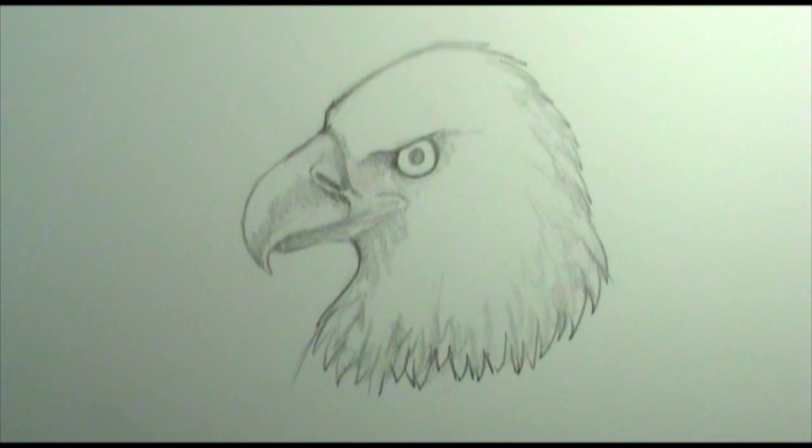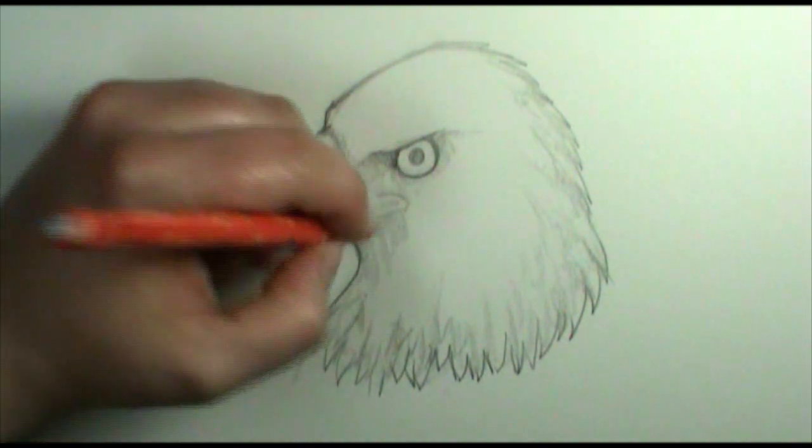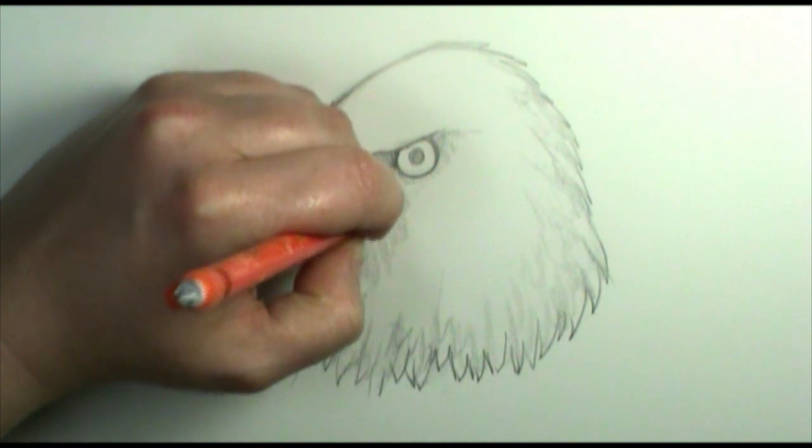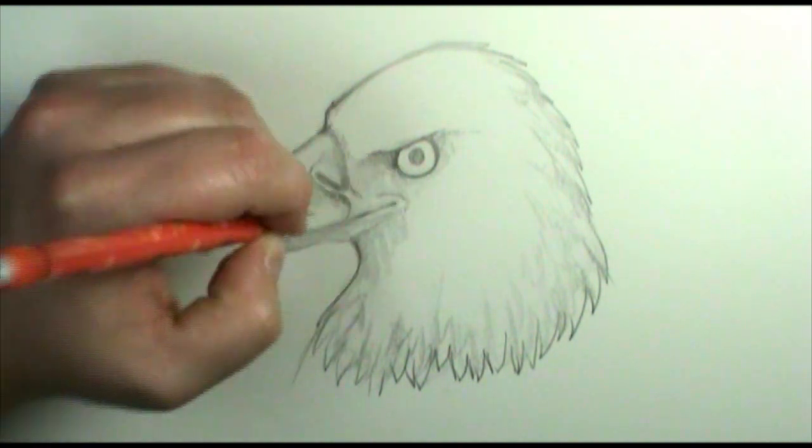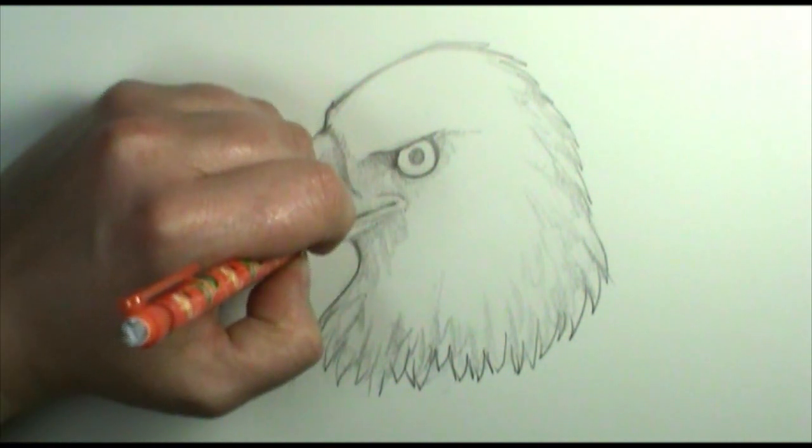So once I have my shading in the way I like, then I'm going to go back in with a more fine point pencil. I'm going to use my mechanical pencil because I can get a really nice fine point. And I'm going to get some of these really fine line details, like right here in the mouth. Just because I need this really crisp line.